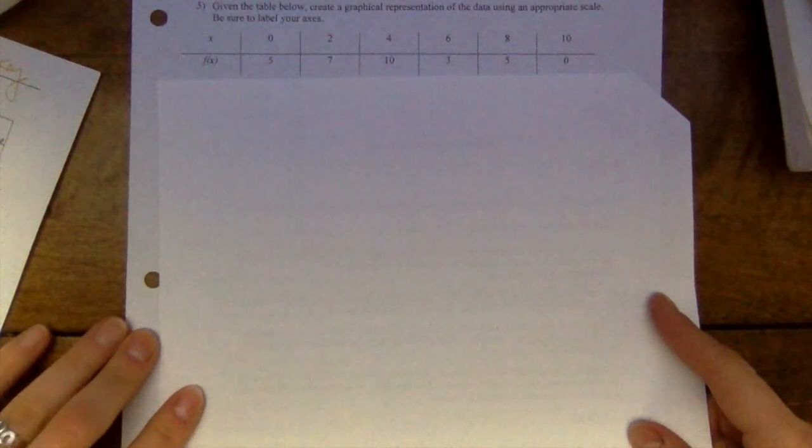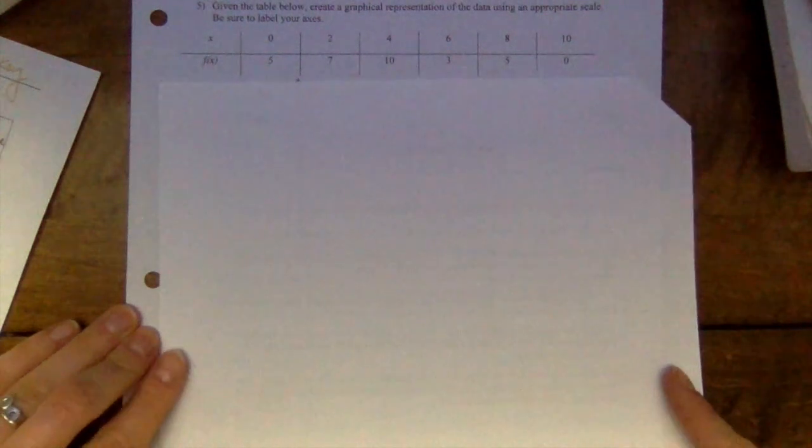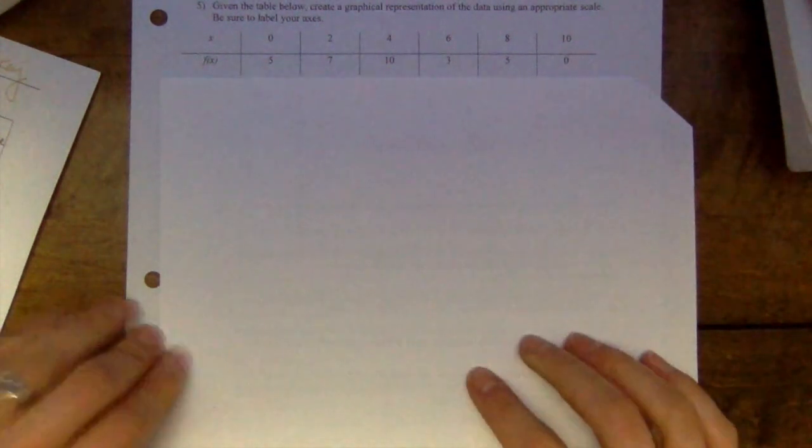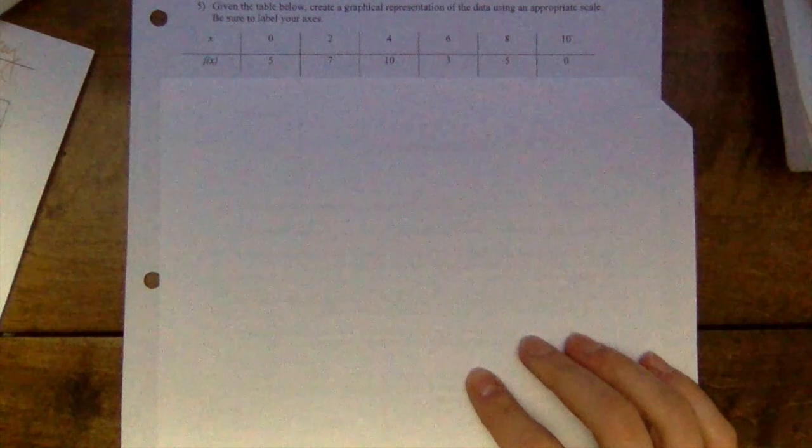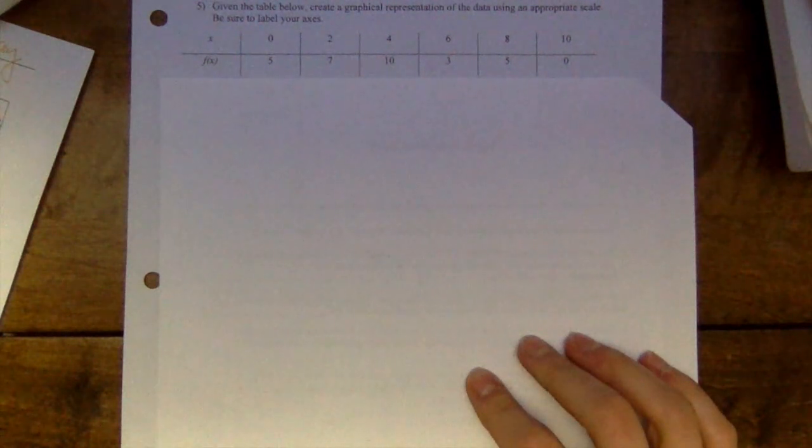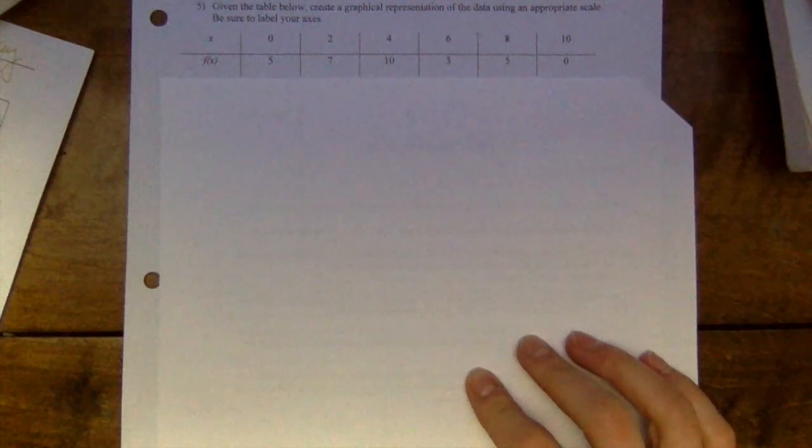There we go. Just like the dot cam. Gotta figure out if you can see what I'm writing. Okay, number 5 says use the table below to create a graphical representation of the data using an appropriate scale and make sure to label your axes.